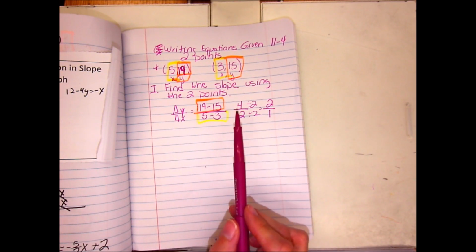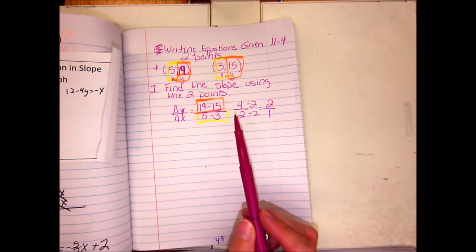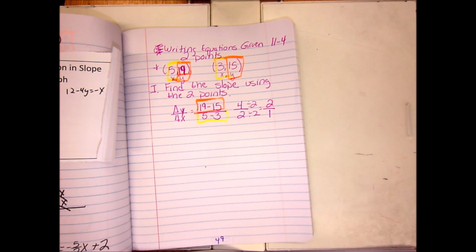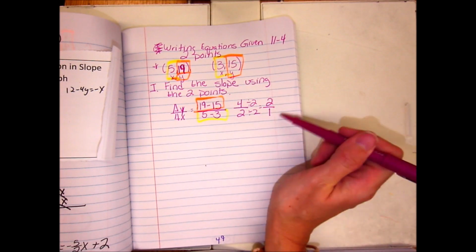So again, if you had started the other way, if you'd done 15 minus 19, started with this point, 5 minus 3, you would have got negative over a negative. Still, no matter which way we do it, we should end up with the same number there.